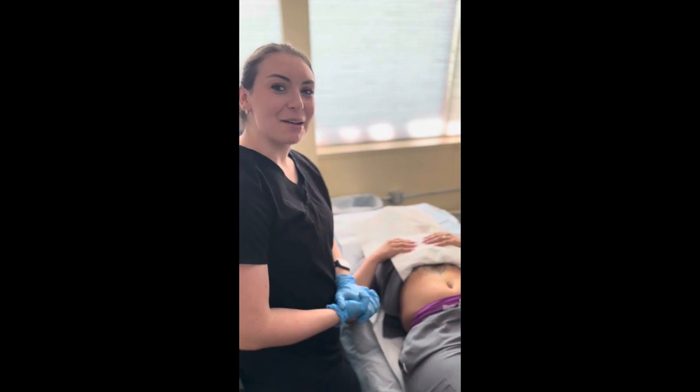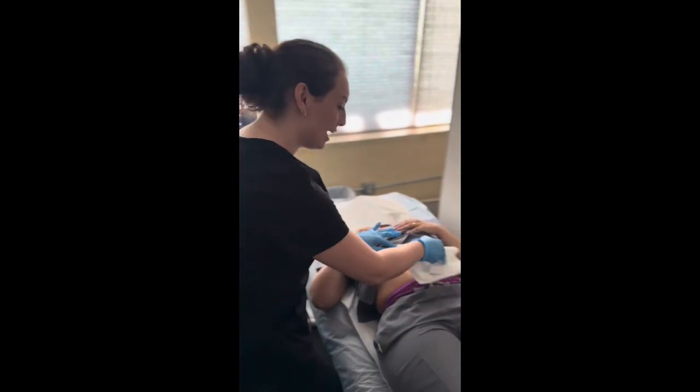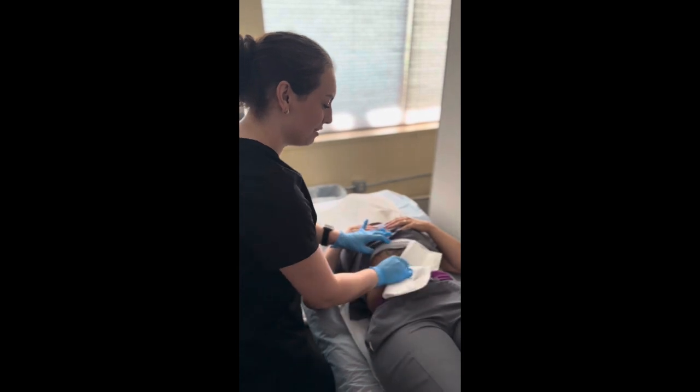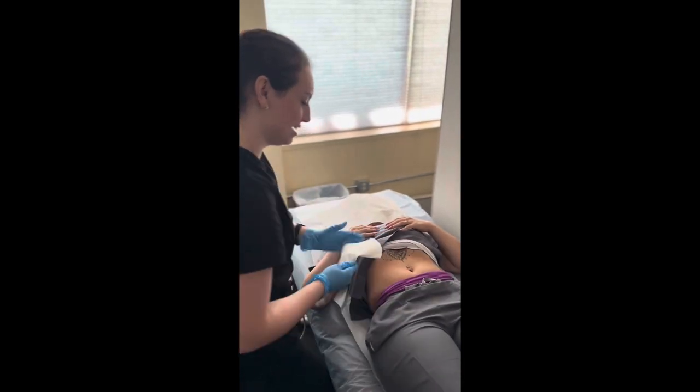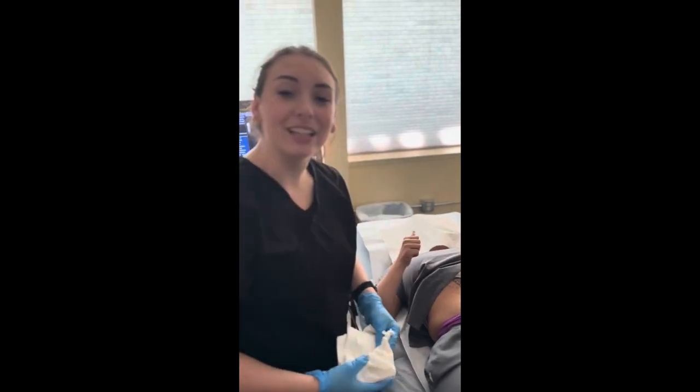Once the scheduled exam is all completed, of course you're going to take your towels and go ahead and clean off your patient. Make sure all the gel is gone. Ask them if they feel comfortable. Of course you're going to help them up and everything.